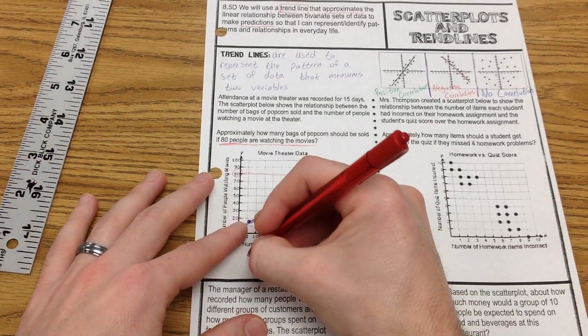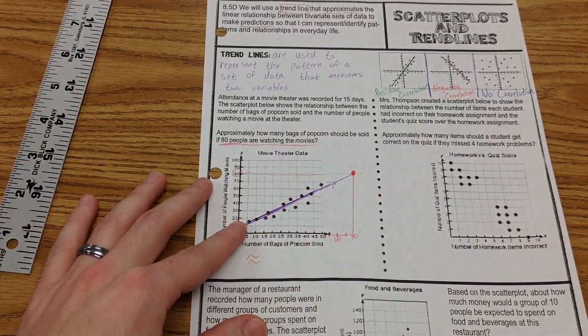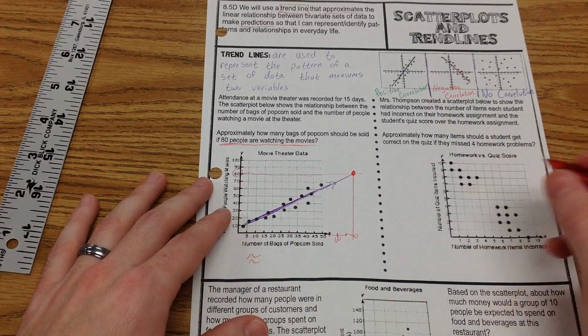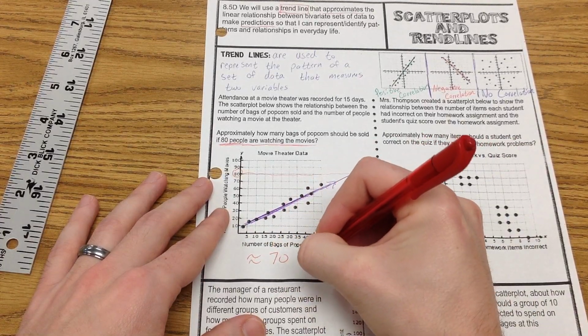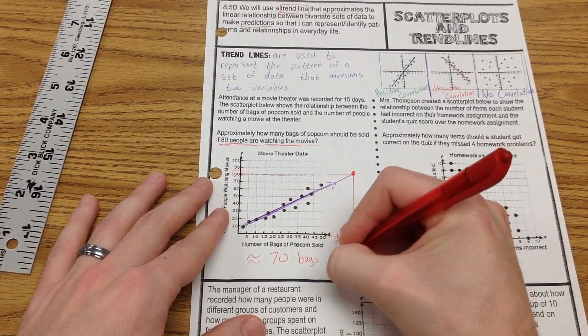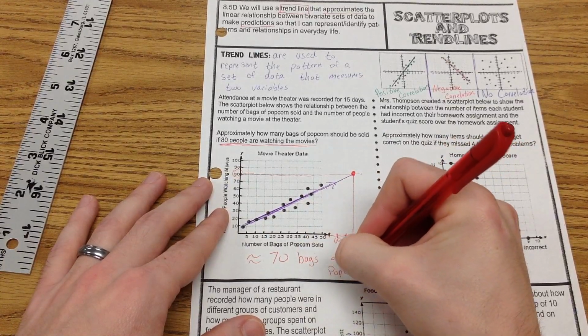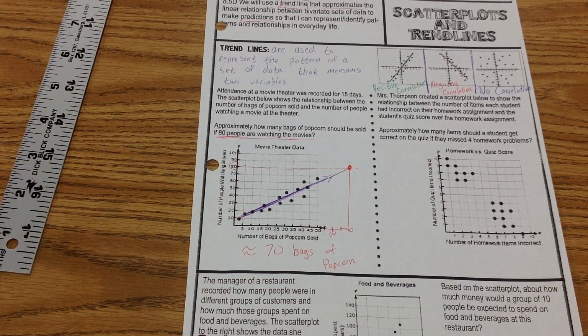So we would approximate, that's what that little sign means. Hey, there would be about 70 bags of popcorn. Okay.